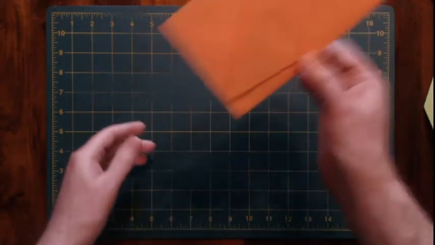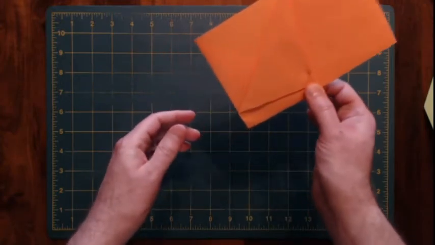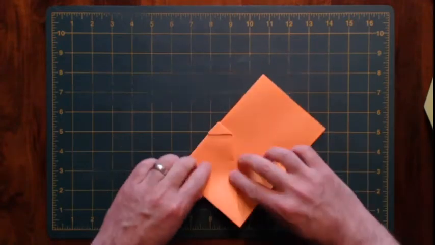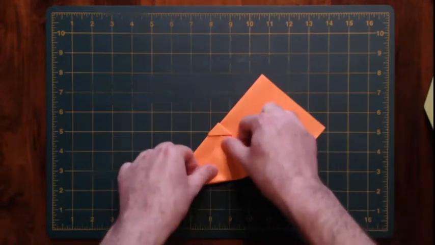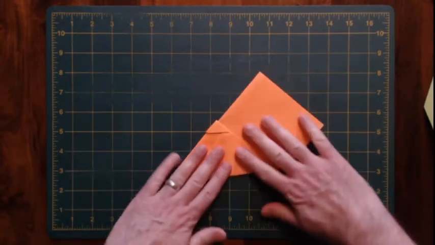Makes a nice place for the kids to hold to throw. That way they're always holding in the same spot, because if you throw from the front or from the back, that's going to affect how it flies. So that's another thing you can try, but having a single spot to throw from is good for consistency.